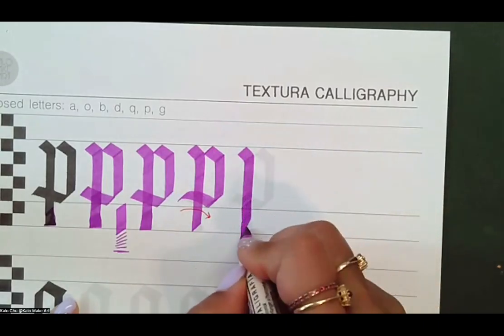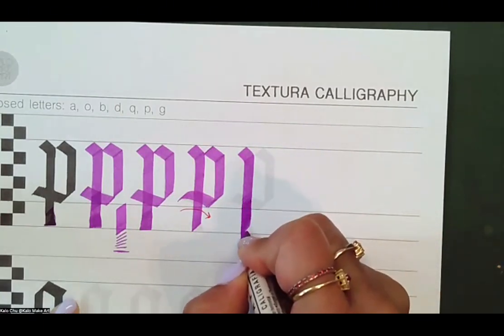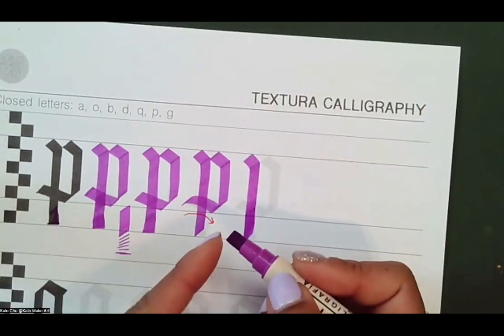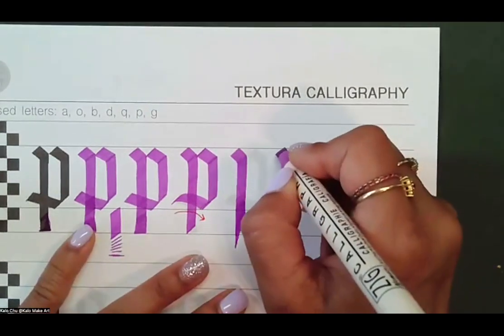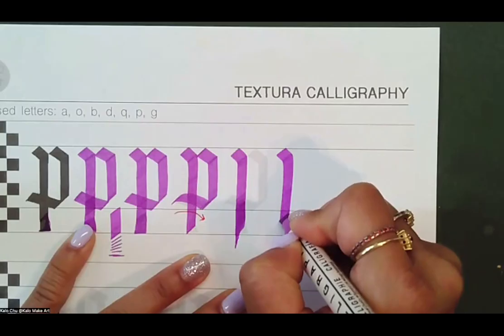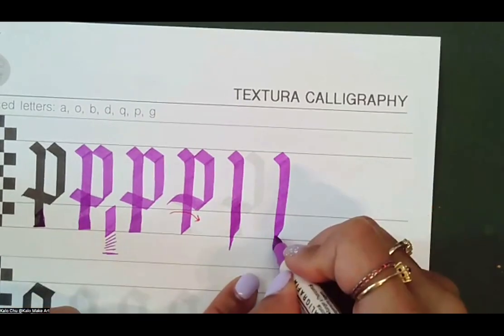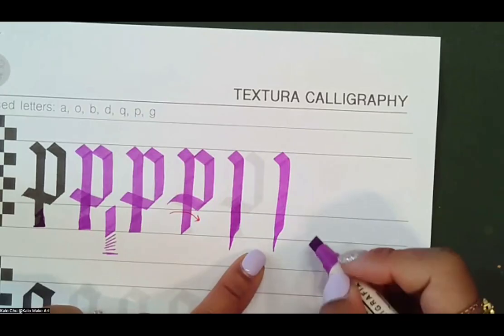Now, to create the fishtail, I'm just using the left corner of the nib, and I'll lift up the right so that I create just a hairline at the end.